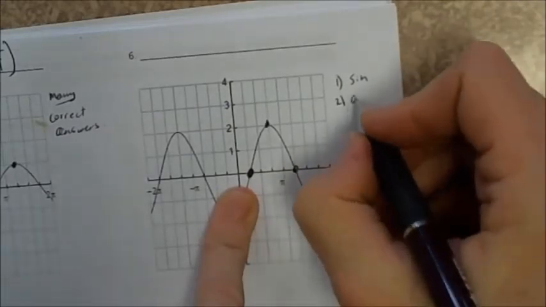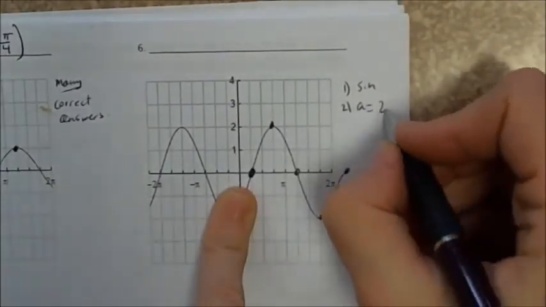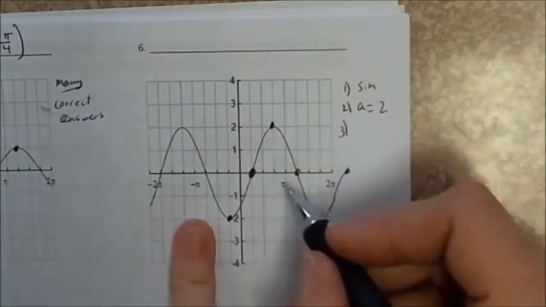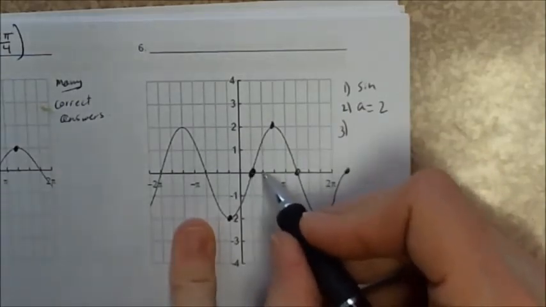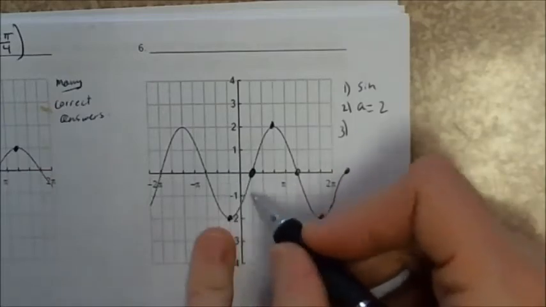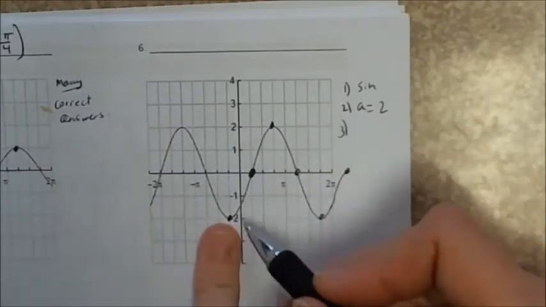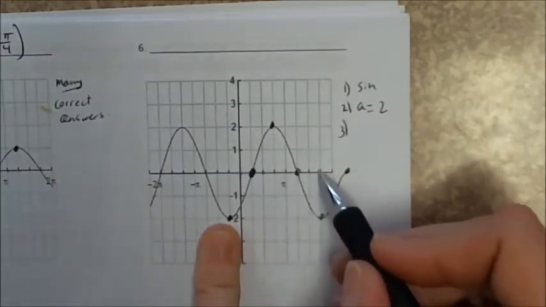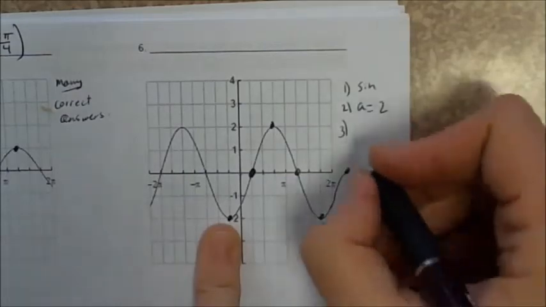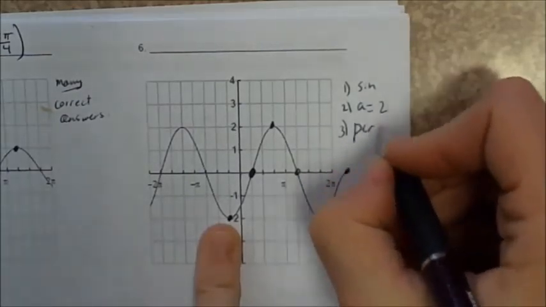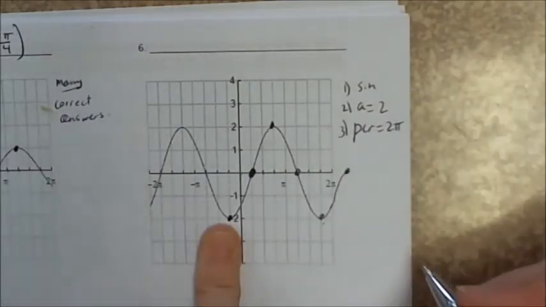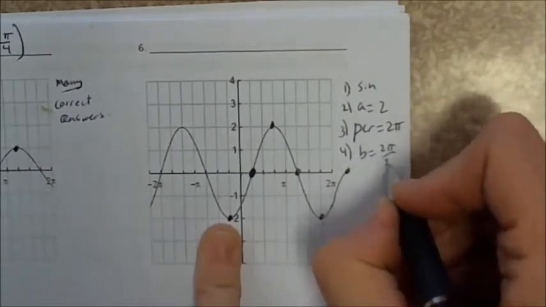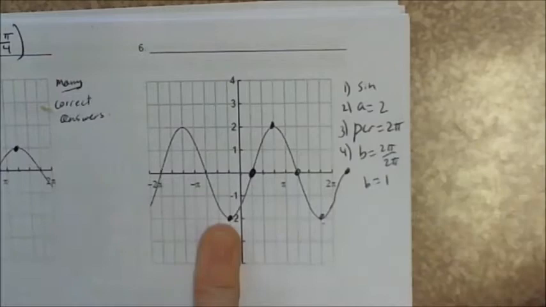Step 2, what is the amplitude? Amplitude is the highest point, which is 2. Step 3, what's the period of this graph? How long does it take to get through this full cycle? Well, again, we've got 1/4, 2/4, 3/4. So if we start back, you can start anywhere you want and get 5 major points. So starting here, 1, 2, 3, 4, 5, 6, 7, 8/4 pi, which is 2 pi. And then the b value is equal to 2 pi over 2 pi, which is b equals 1.